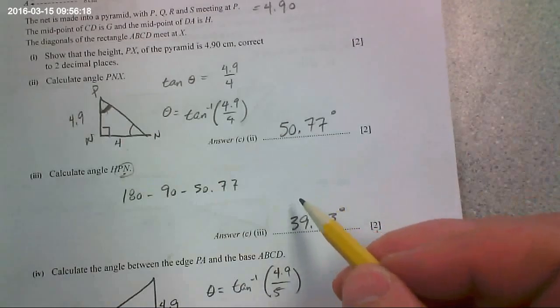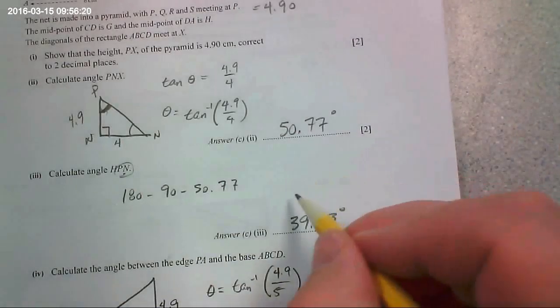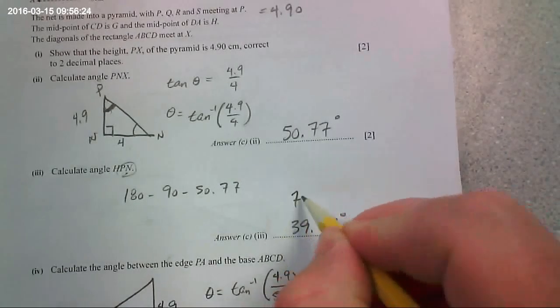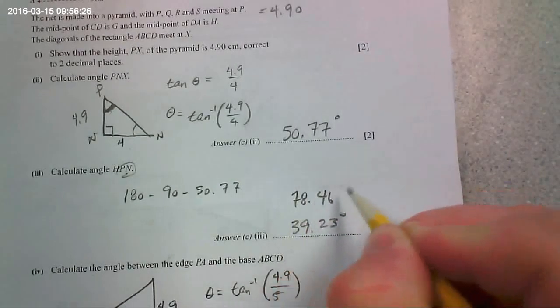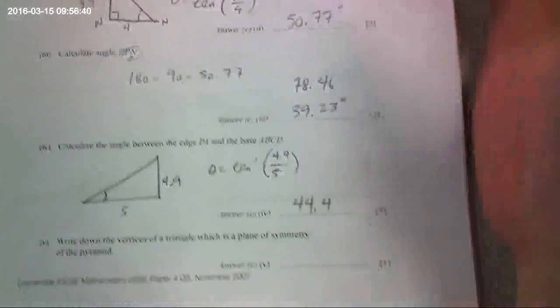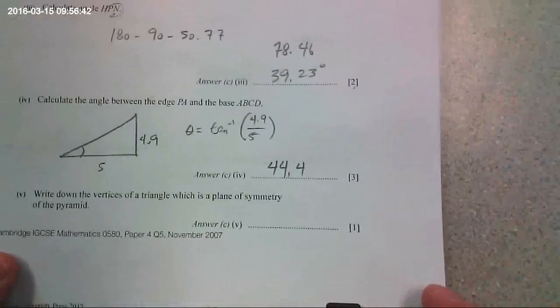So then you think it should be double of this? Yeah, which would be, what would it be? 78.46. Yeah, you guys agree? Yep. Yeah? Yep. She's like, yep, I agree. Okay. I'm sorry. I didn't do that on purpose either. I messed it up. Okay.